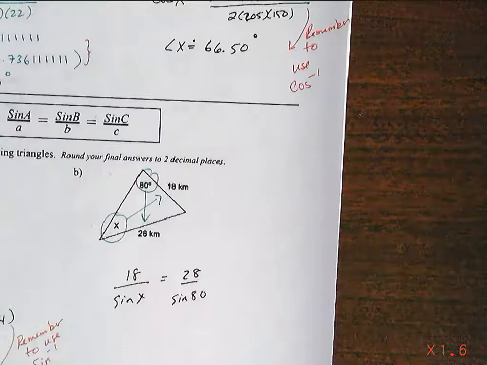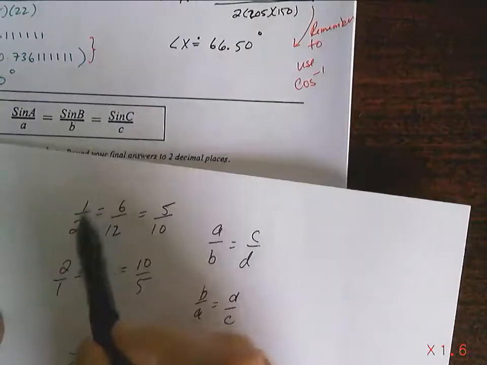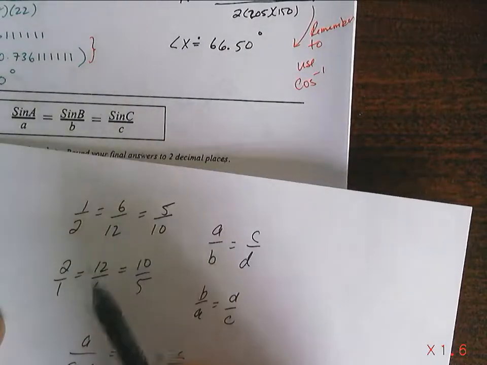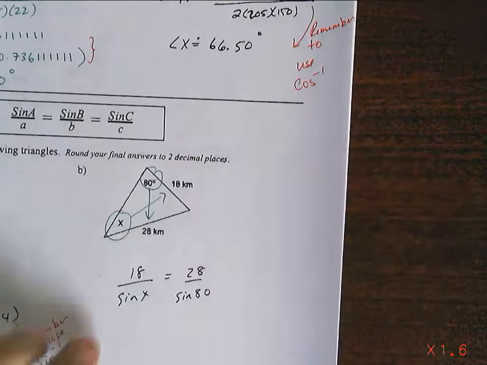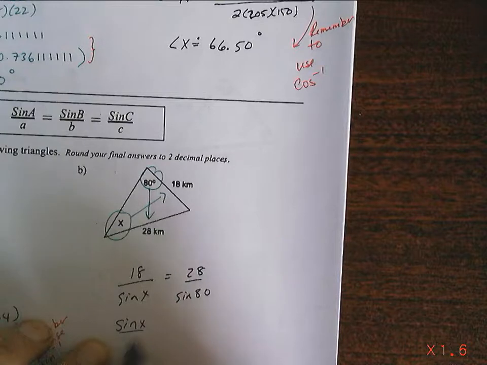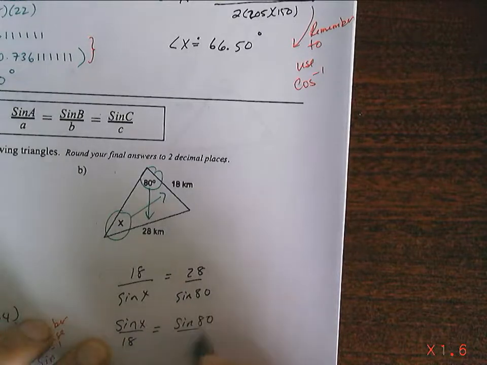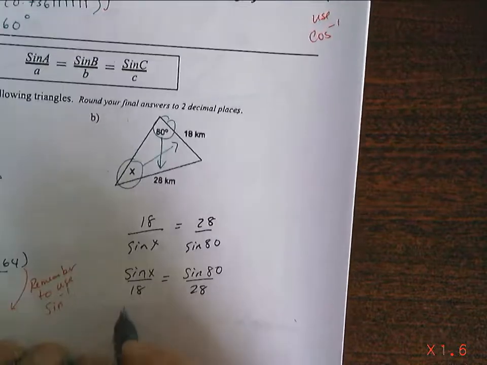Well, we're going to remember, Mr. White showed me that if I have fractions that are equal, if I invert all the fractions, the equality stays true. So what that means is that if this fraction is true, then this fraction is true, or equal. So now I bring the 18 up, I'm going to cross multiply.